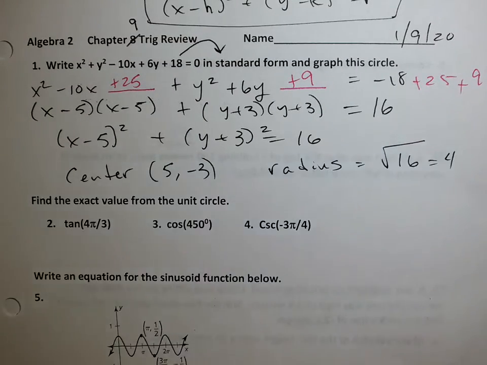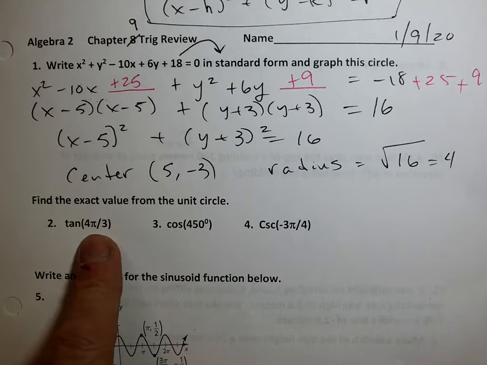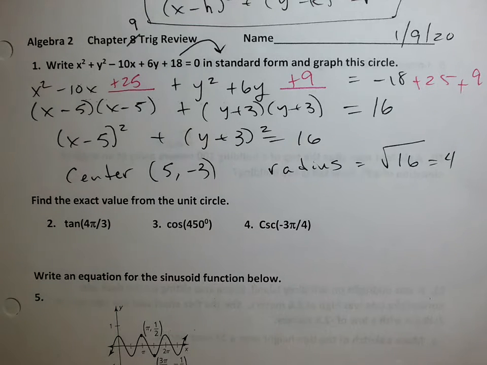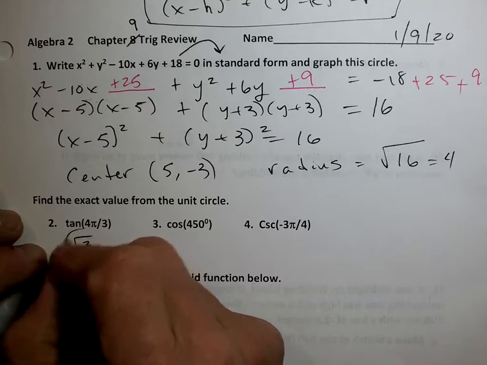Now, numbers 2, 3, and 4, from the unit circle. This will be gone tomorrow, so hopefully you have your own circle. If you don't, make sure you get one made before tomorrow, okay? So, tangent of 4 pi thirds. I go to 4 pi thirds, which is here. Tangent, remember, those are the values on the outside, the green ones, which is just the square root of 3. Okay?